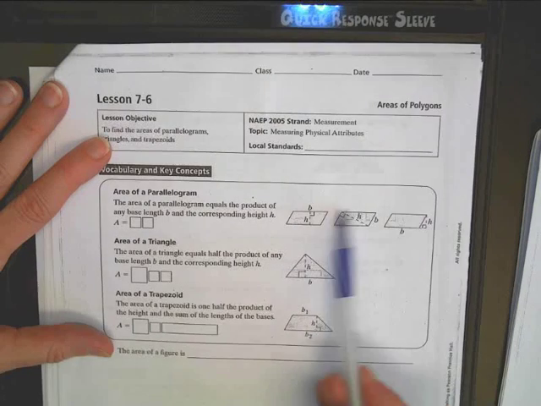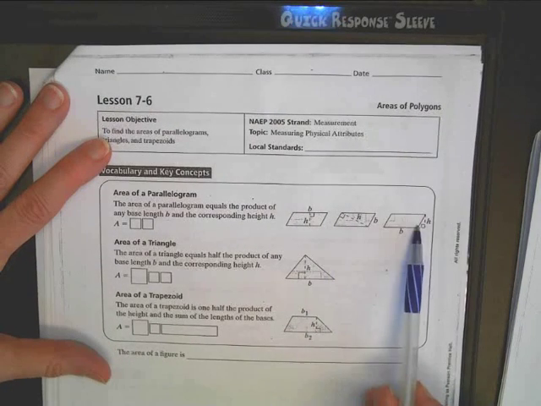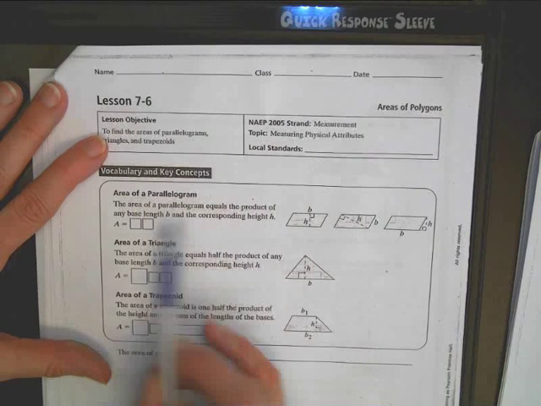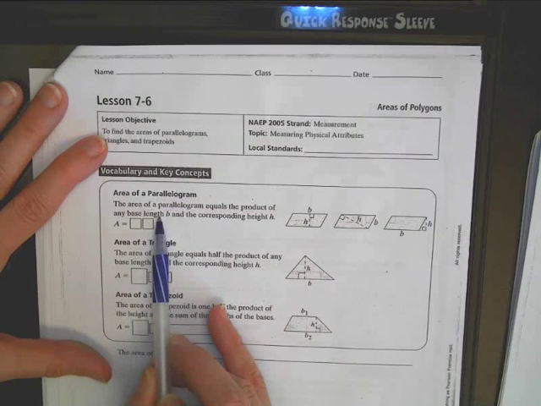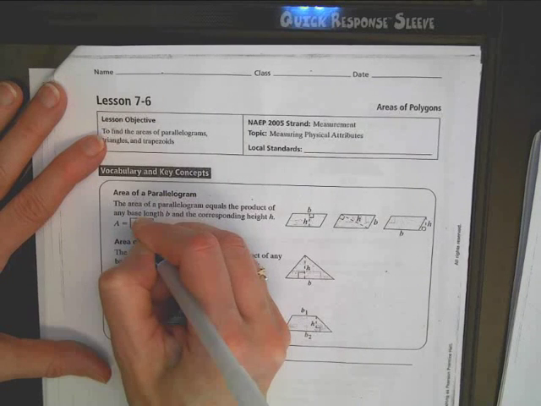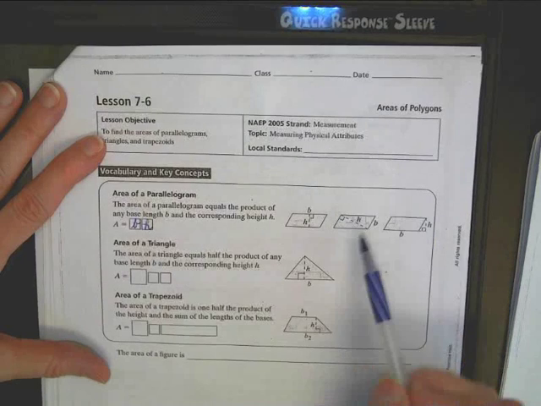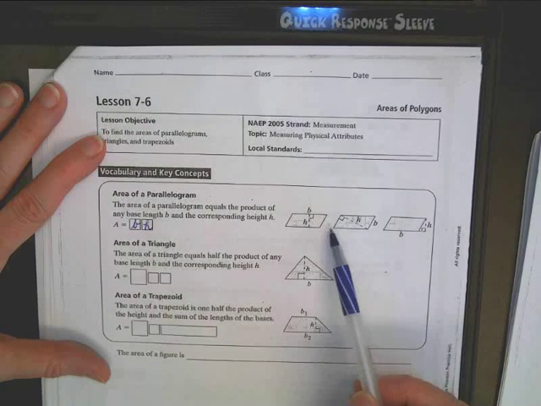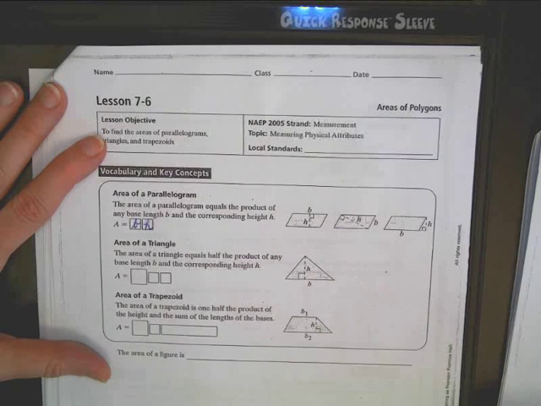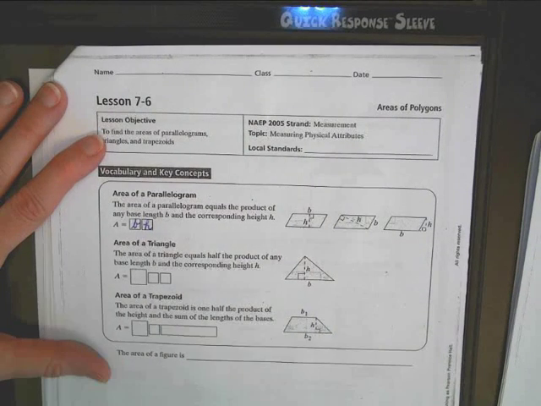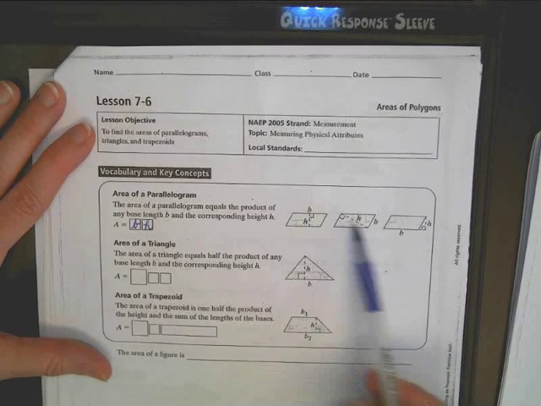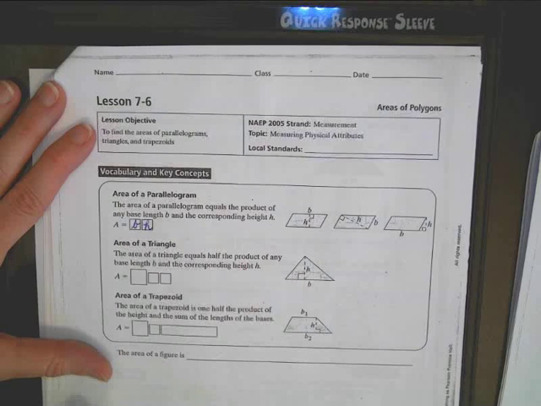For a parallelogram, you see examples of 3 different parallelograms. The area of a parallelogram equals the product of any base, length b, and the corresponding height, h. So bh is usually what we write. And remember, the height is the perpendicular distance between a base and the opposite side to the base. So you've got 3 possible examples right here.